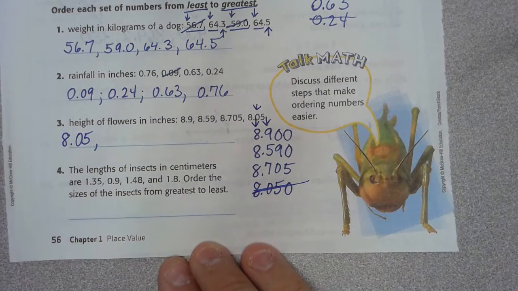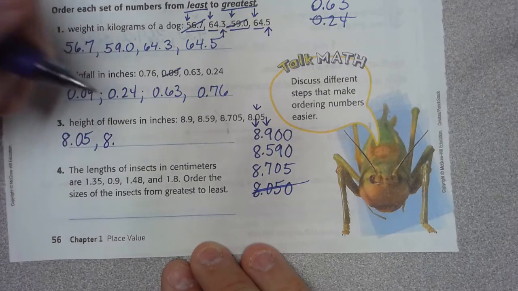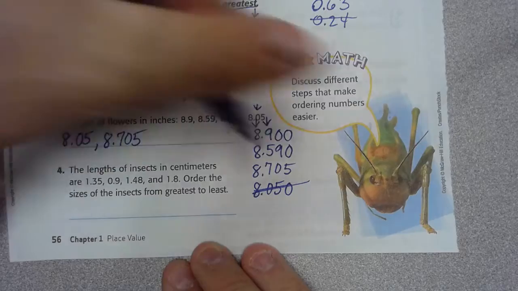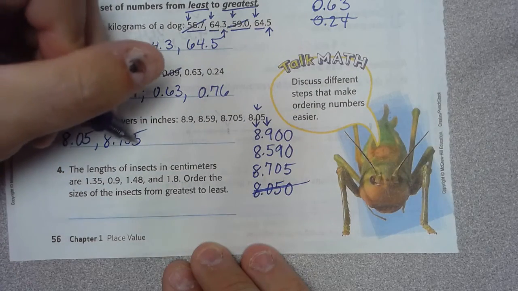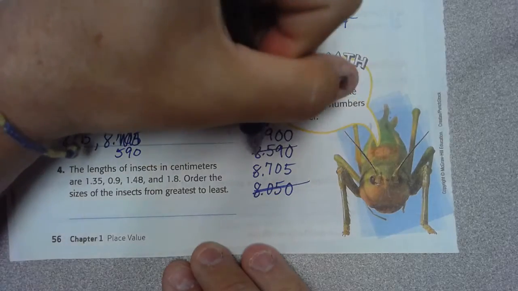Which one's the next smallest, Gavin? You say 705? 8 and 705 thousandths. Nope, that ain't right. You're right. I think I heard you say 590, right? Yeah, you said that.